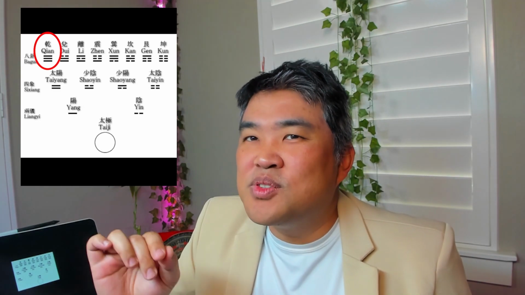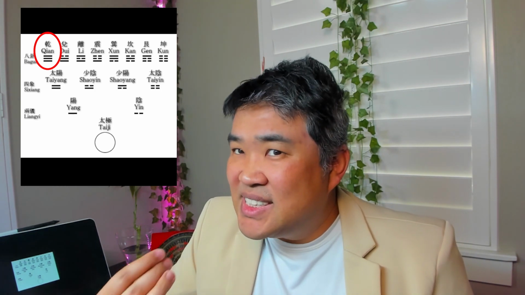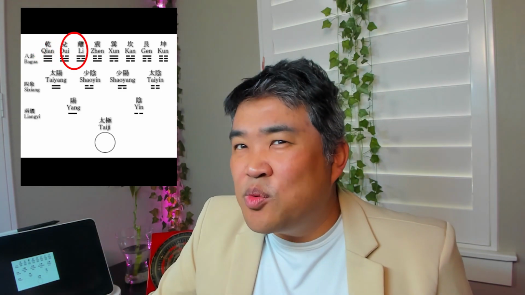So starting from the first one, Qian at the top, that's the first direction. It also represents south. You start from there, south, then southwest, and Li is west, and so on, all the way going full circle to the last one, Kun.